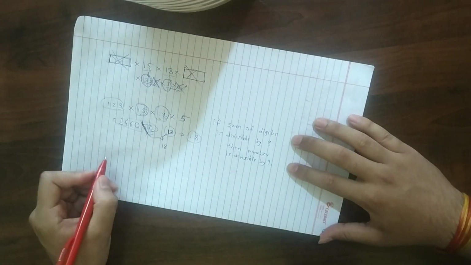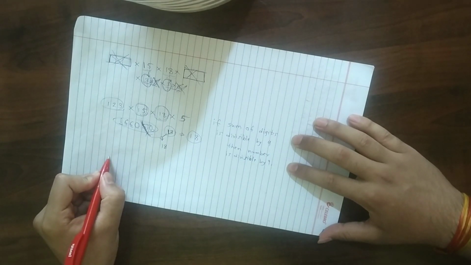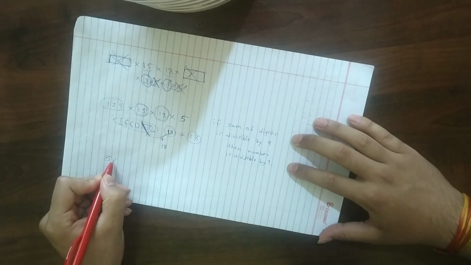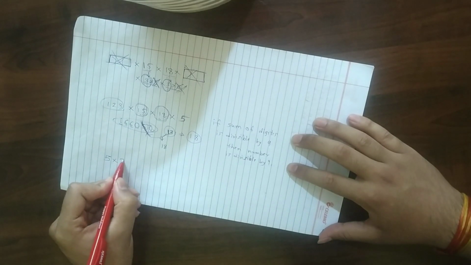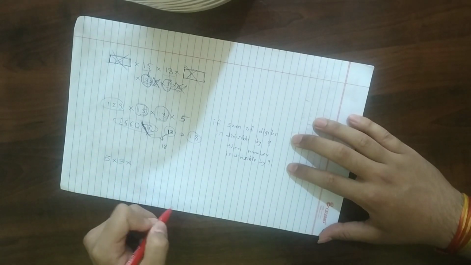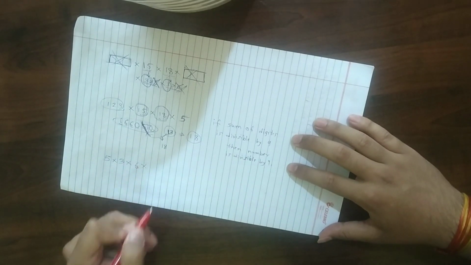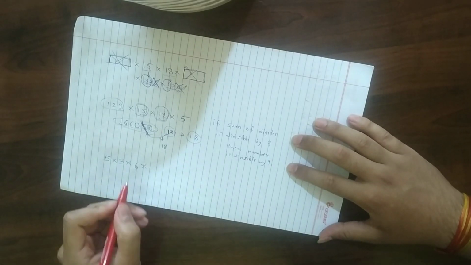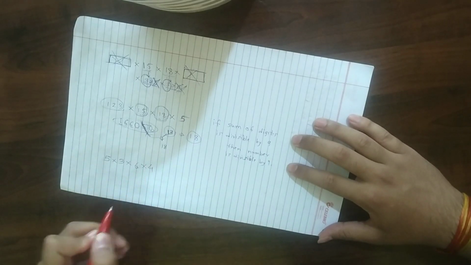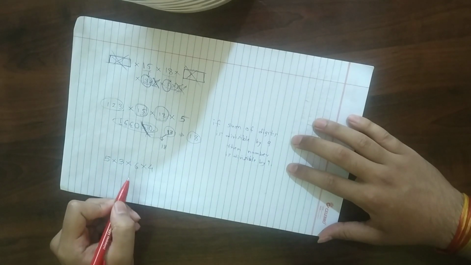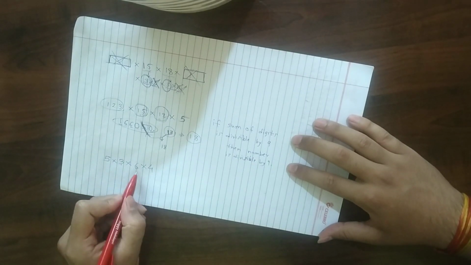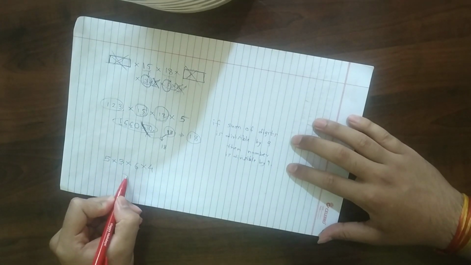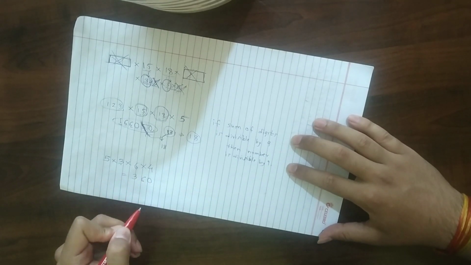Let's take another example. Suppose the number taken by the other person is 5. You have multiplied it by 3. Again you will tell him to multiply by 6. Again you will tell him to multiply by any number, and let's say he multiplies by 4. So 5 into 3 is 15. 15 into 6 is 90. 90 into 4 is 360. So the answer will be 360.